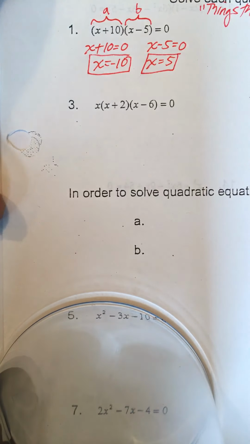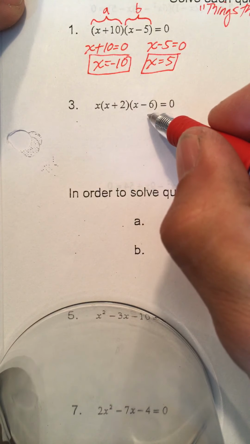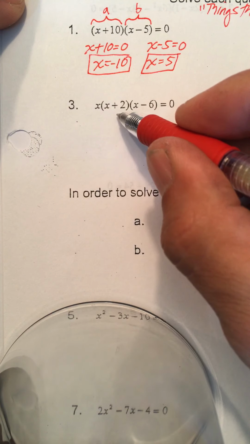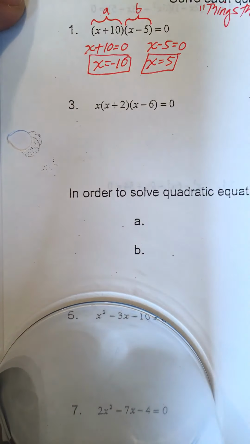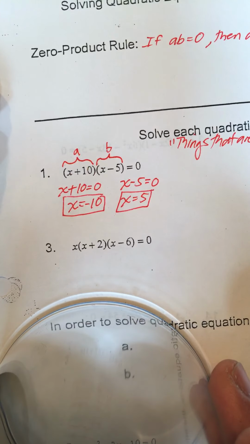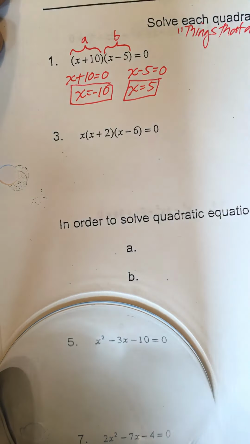I like number 3. We should be able to recognize we have 3 things we're multiplying here: a monomial, a binomial, and another binomial, and they equal 0. So it doesn't just work for 2 factors, as the zero product rule states. It actually can work for 3.